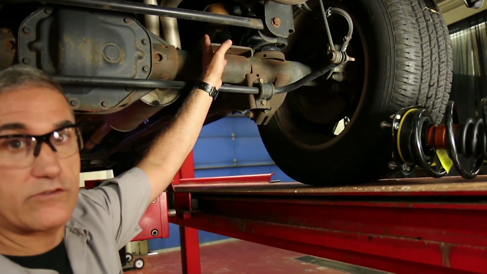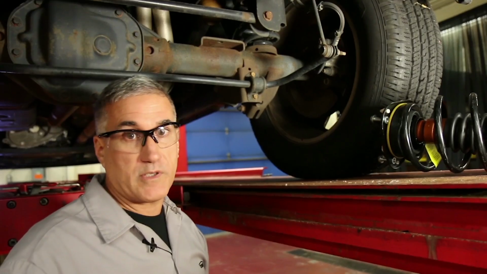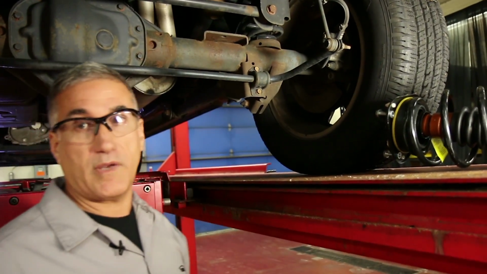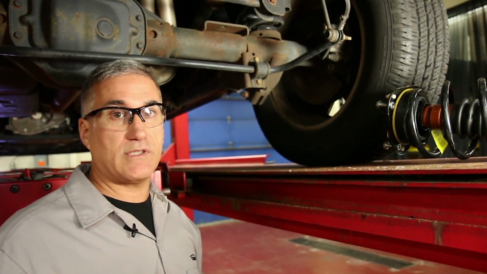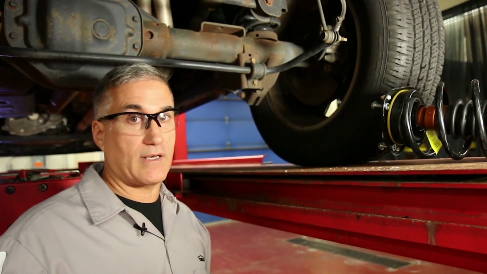Well, I like to look at the jounce bumper. The jounce bumper limits the suspension travel. If the jounce bumper is smashed, if it's cracked, if it's missing, that indicates there's a dynamic ride height issue.